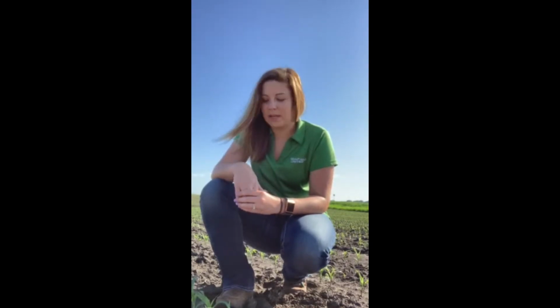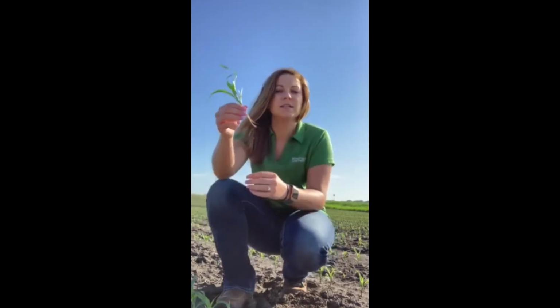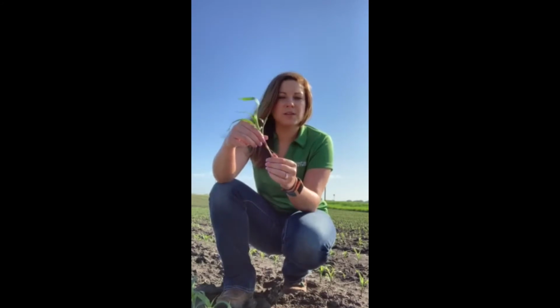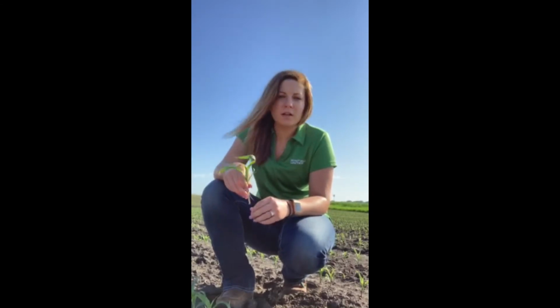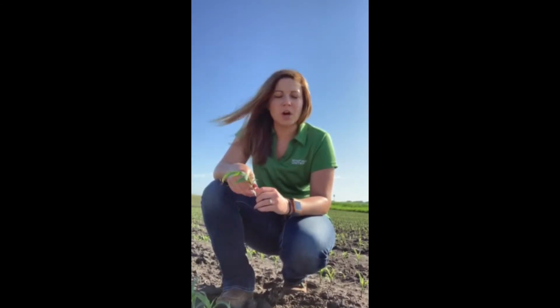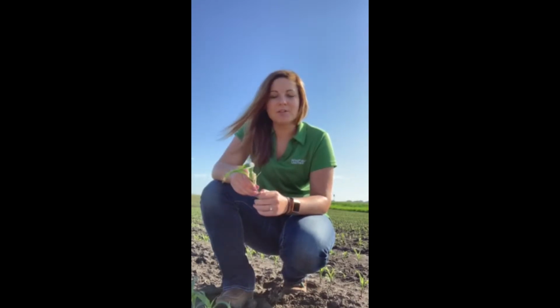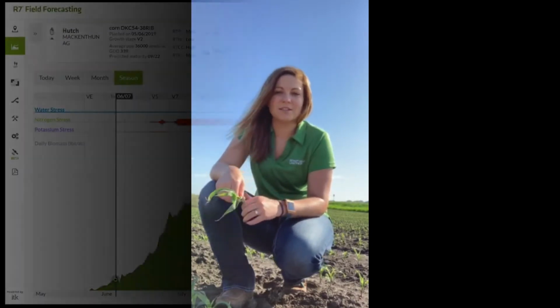I've also dug up a plant to check the seedling depth, and we were planted right at 2 inches, so that's really good. I've also noticed that the field looks like we've emerged all at the same time, so that's awesome. Overall, this field looks off to a great start. Now let's go inside and I will show you how I update the field forecasting tool.